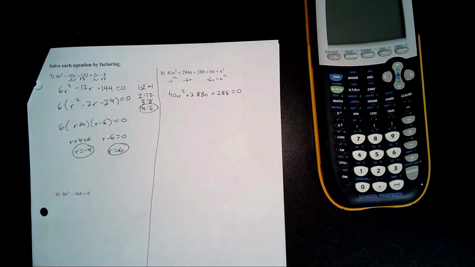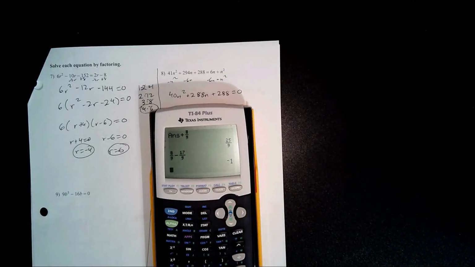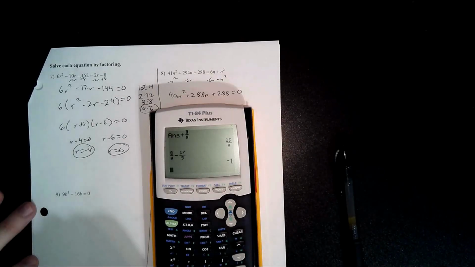Now we need to ask ourselves, is there anything that goes into all of those guys? So the easiest way to do this is to use our calculator. I mean, if you can figure out what the number is on your own, that's great. I think it's going to be 4, but I'm not actually certain. But we're going to use our calculator to do it.